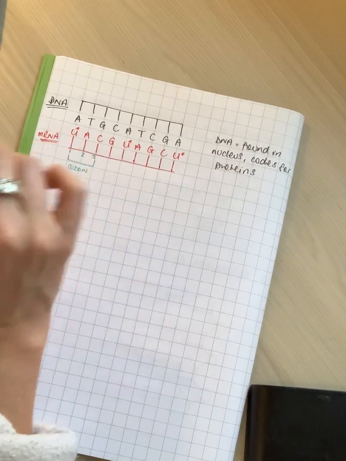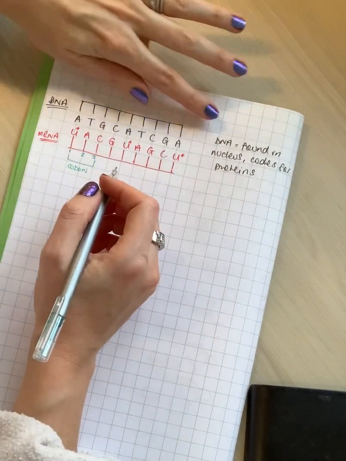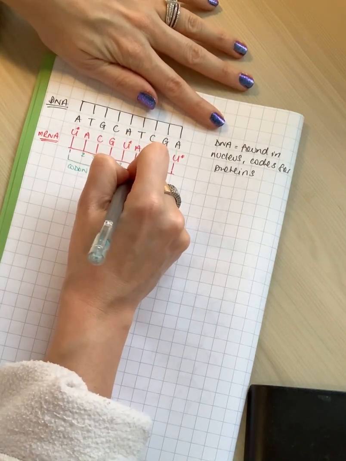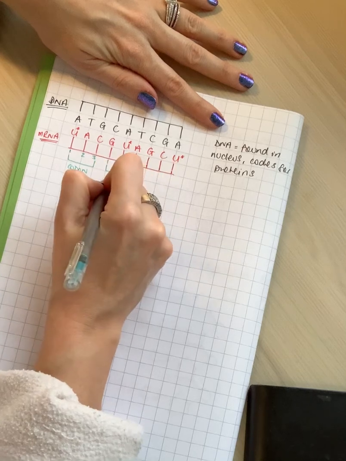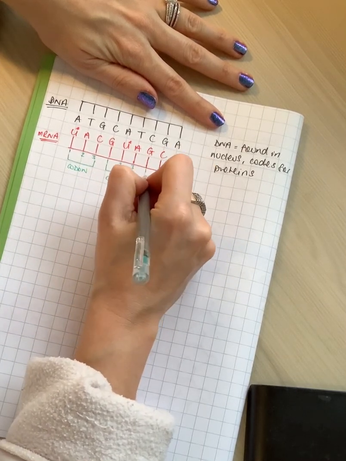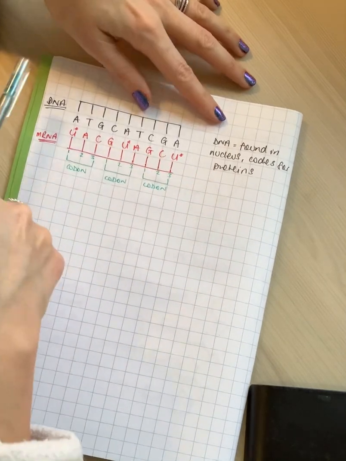And this is in relation to messenger RNA, which will make sense later on when we talk about transcription. So again, 1, 2, 3, here is my codon. 1, 2, 3, here is my other codon.